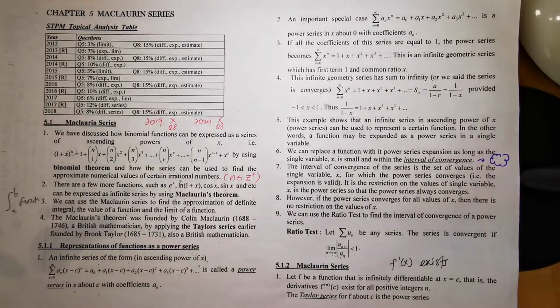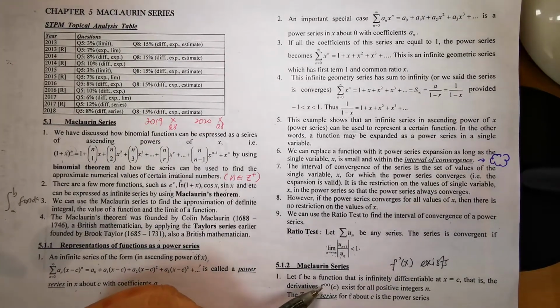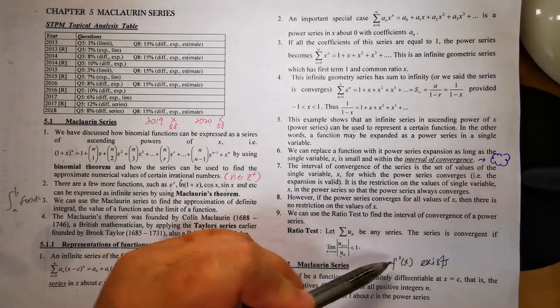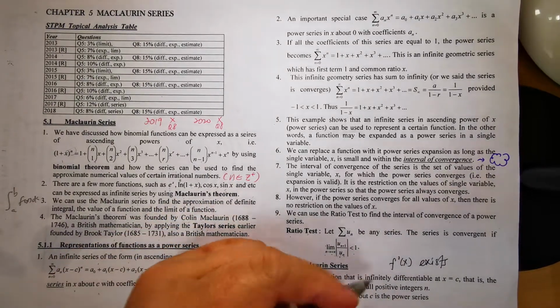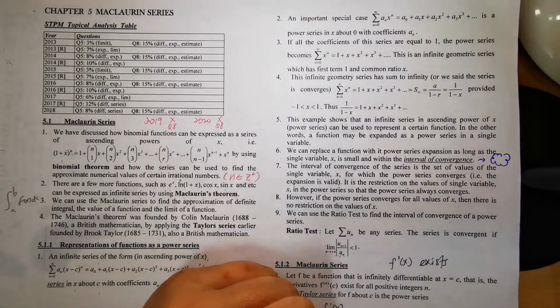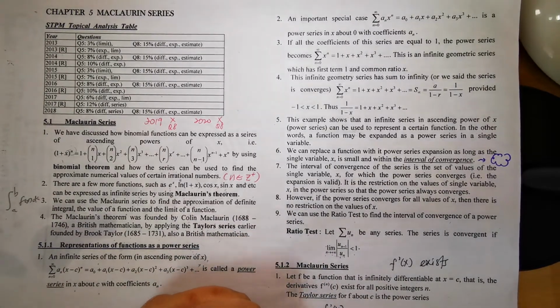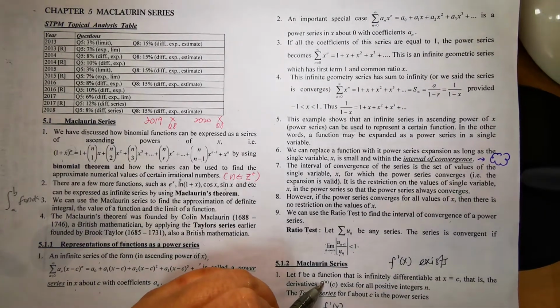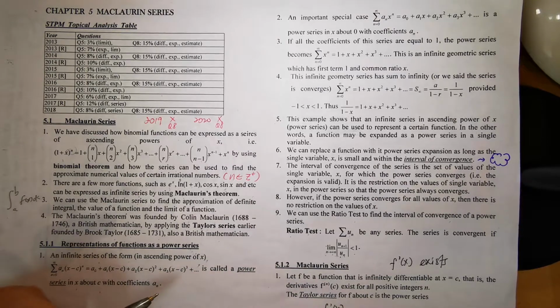Of course, positive integers only. n means when you differentiate one time, then it's f prime. If you differentiate it again, then it becomes the second derivative. Differentiate again, the third derivative. So this is the meaning of n, which is a positive integer.